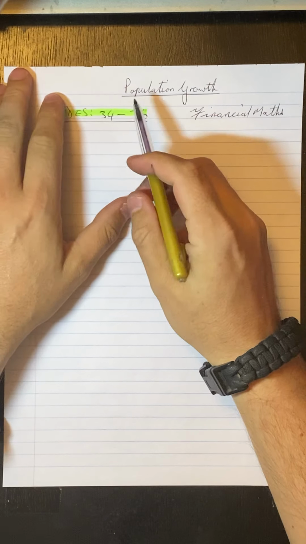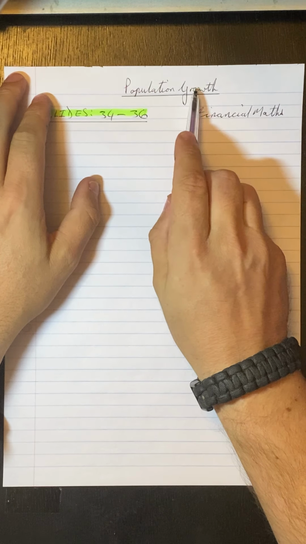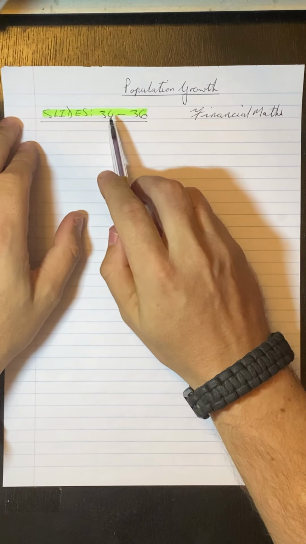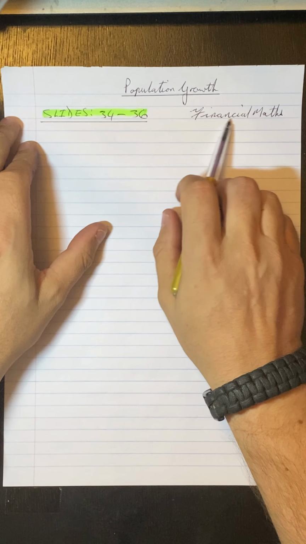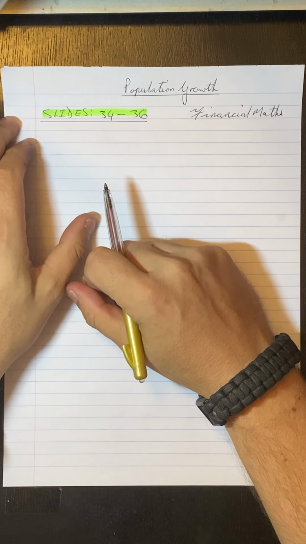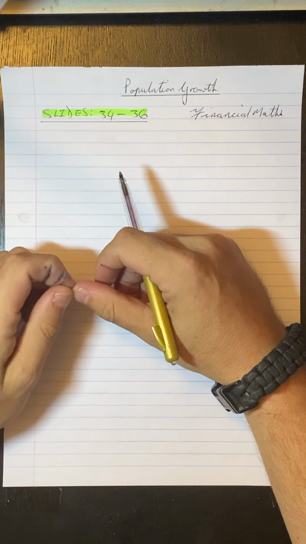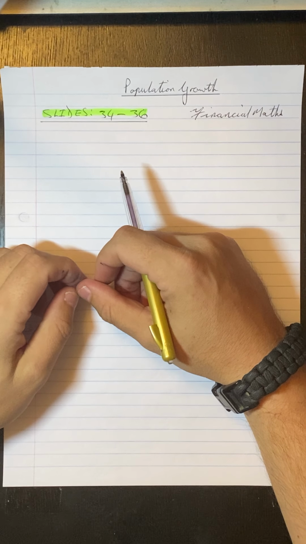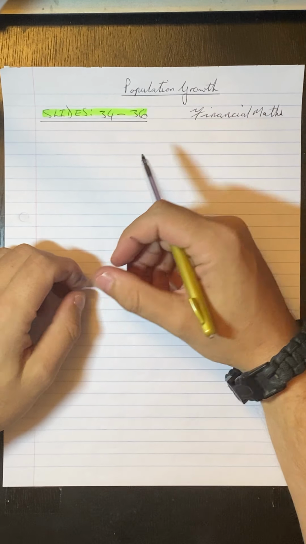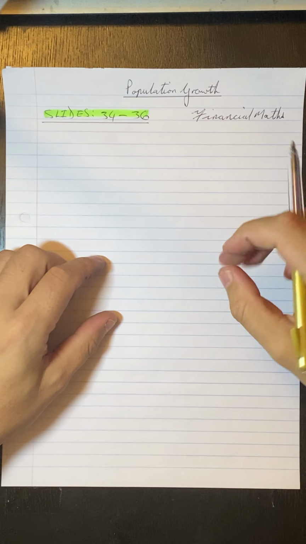How's it, grade 10? So we are still busy with financial maths, and what we're going on to today is population growth from slides 34 to 36 from the PowerPoint financial maths. Okay, so you're probably asking, why is population growth part of financial maths? It's because it fits with the formula.